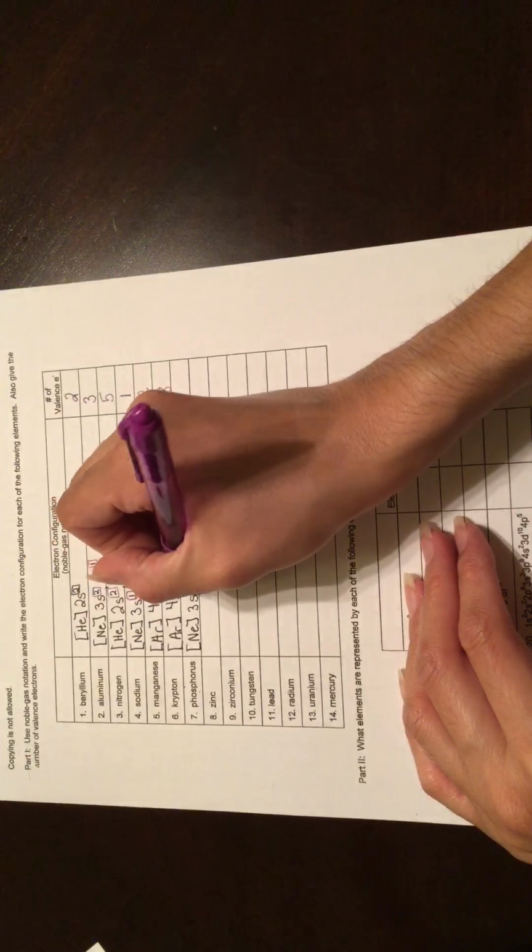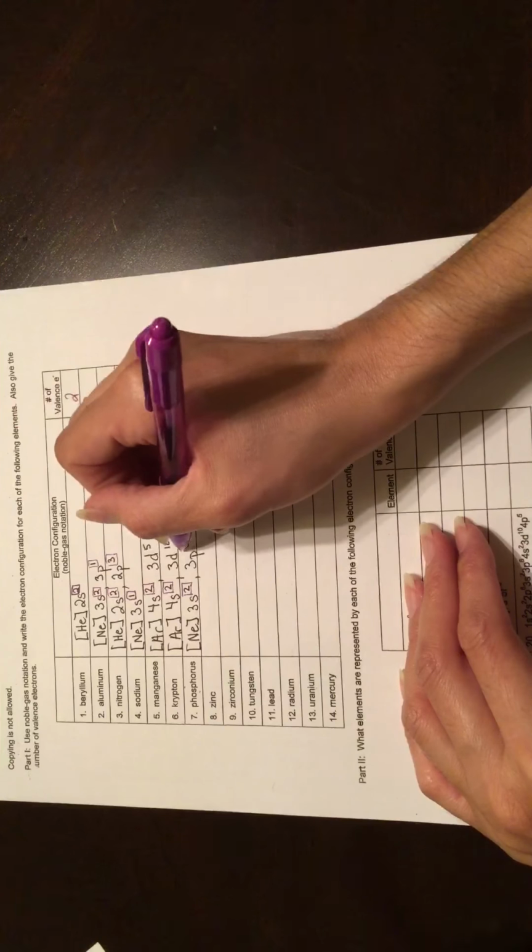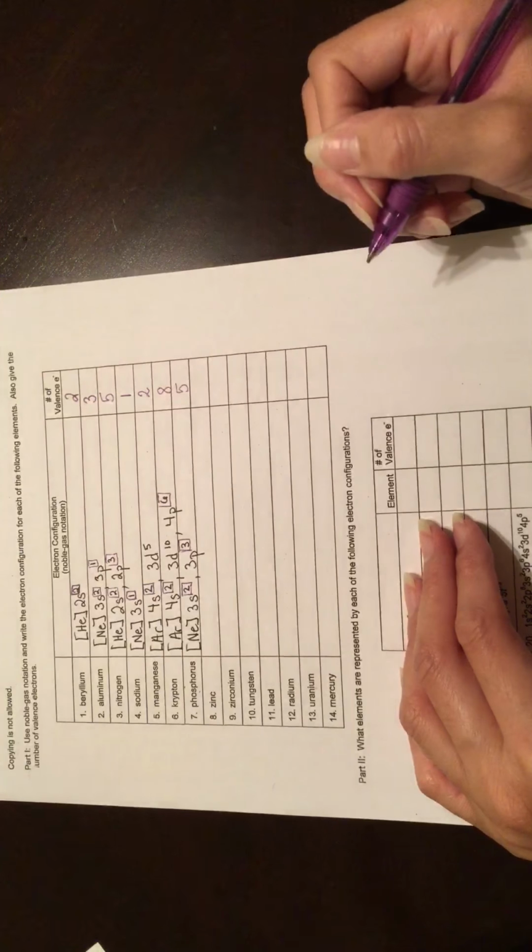How many valence electrons do I have? My last s is 2, my last p is 3. So 3 plus 2 is 5.